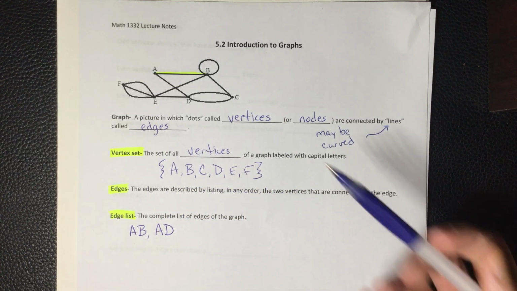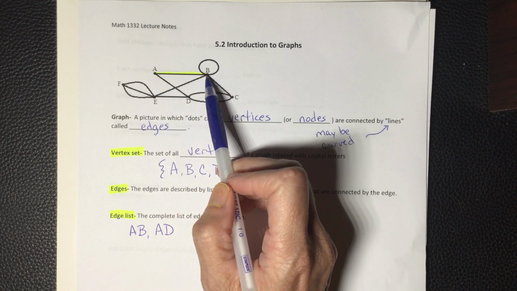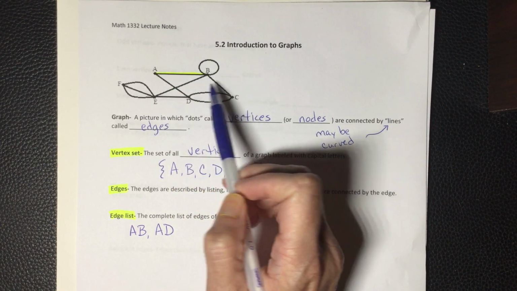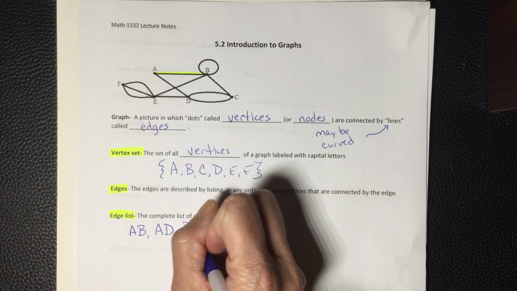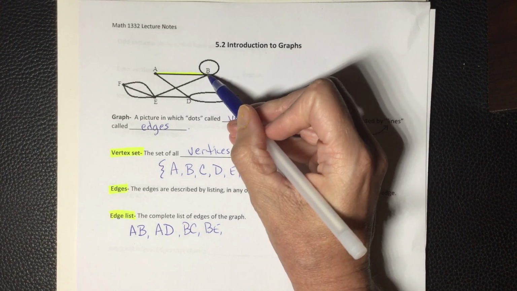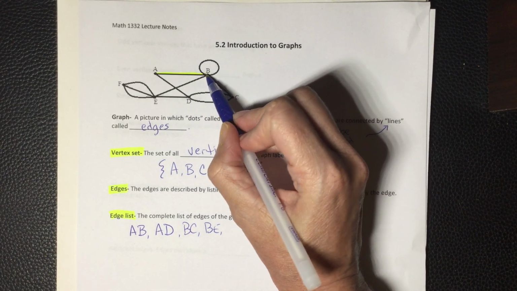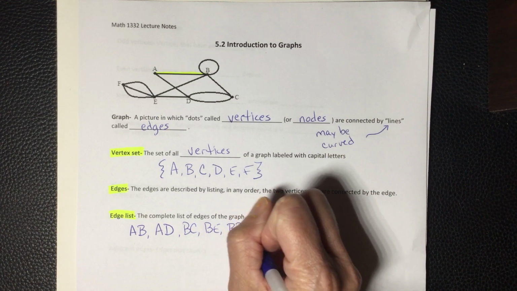I've checked everything from A, so I move over to B. I've already connected B to A, but B connects to C, and B connects to E. So BC, BE, and then here we have what's called a loop. So we also have B connecting back to itself. So I'm going to list that as edge BB.